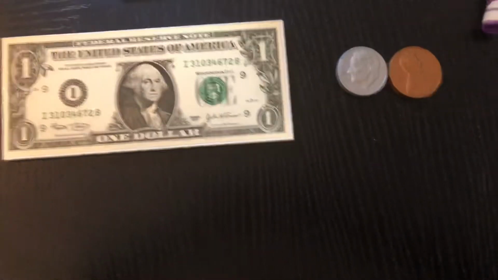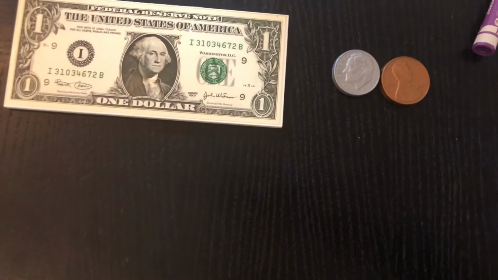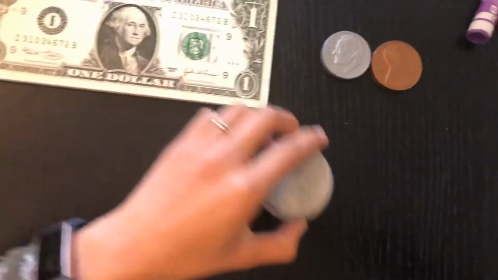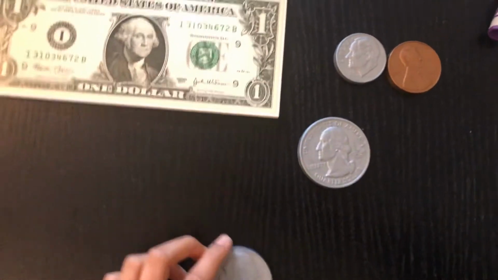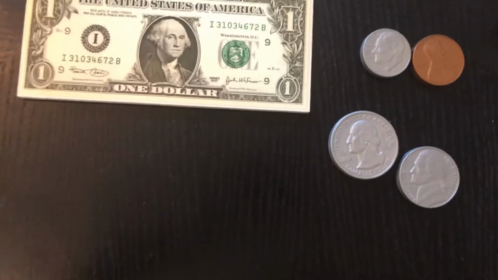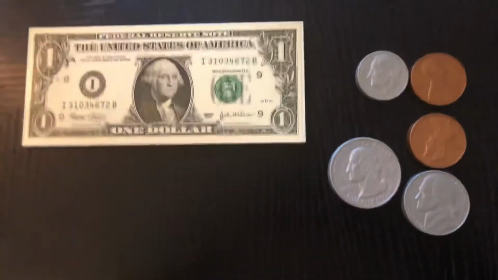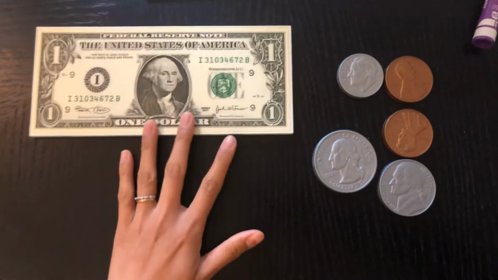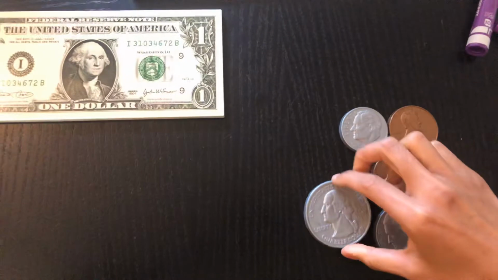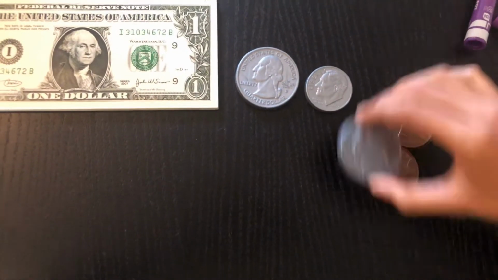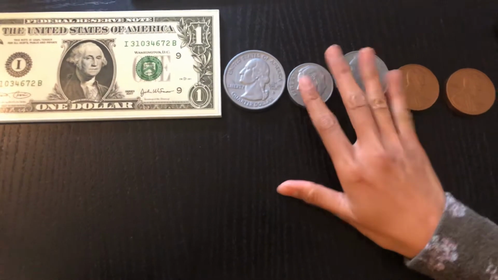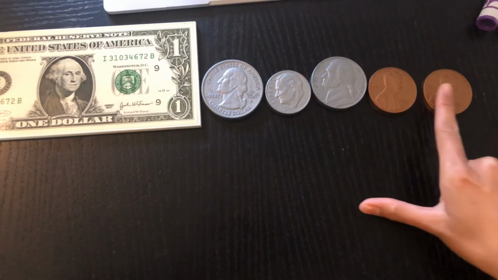Awesome. But let's say that Miss Bernardo had a friend who gave her some change and she received a quarter and a nickel and let's say another penny. Now how much money do I have? We still want to separate the dollar from the coins, and we want to order our coins from greatest to least. So notice how I went from quarter, dime, nickel, penny, penny.